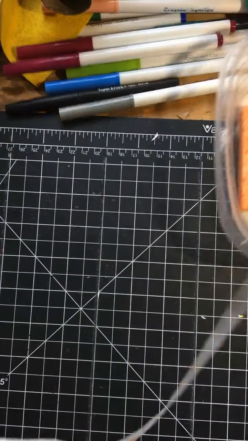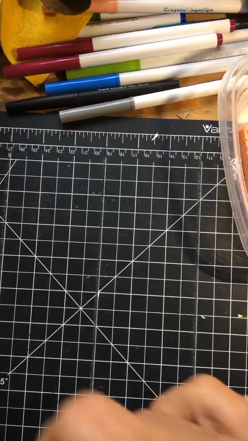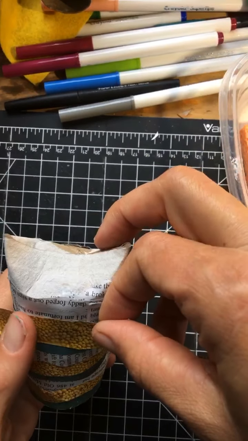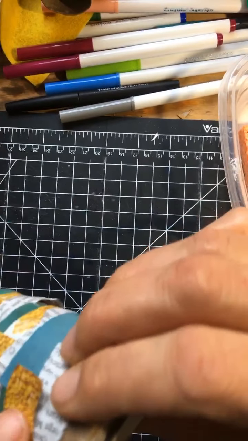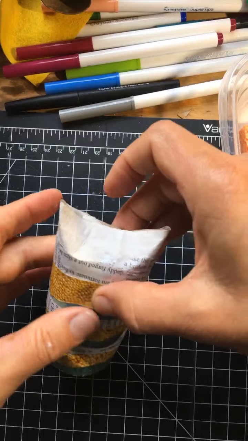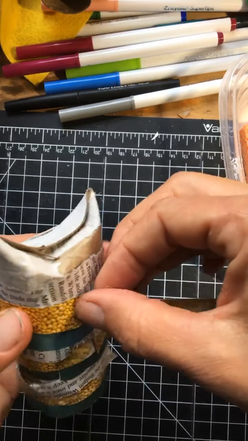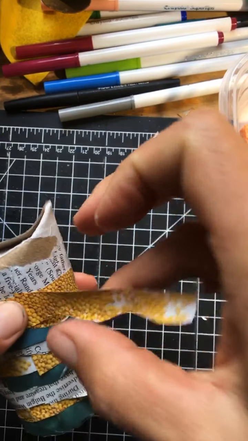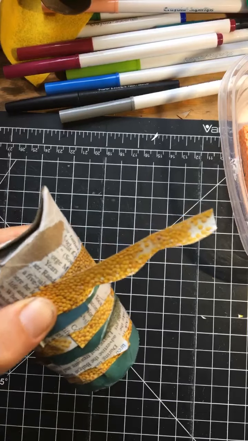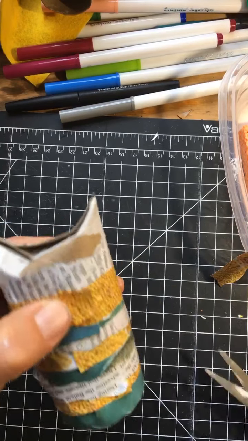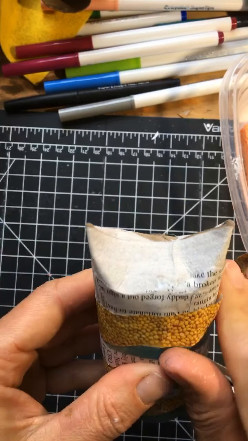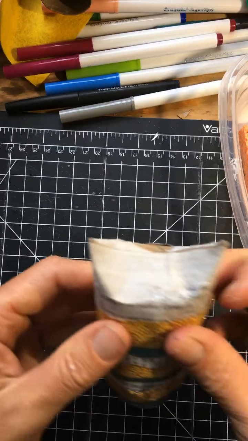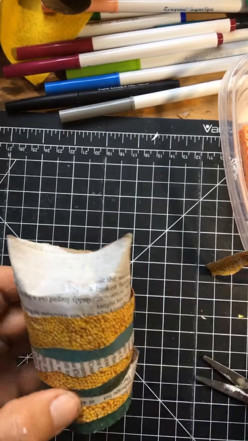Oh my gosh, I love glue sponges so much because they just keep the glue off your hands. Okay, I'm going to press that on just like that. And I have a little bit too much, so I'm just going to take my scissors and clip it off. So I feel like now I'm done with that part of my cat.